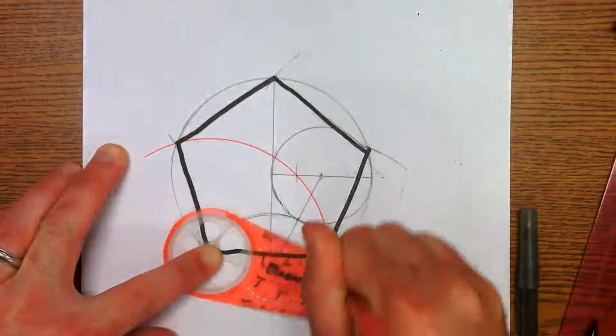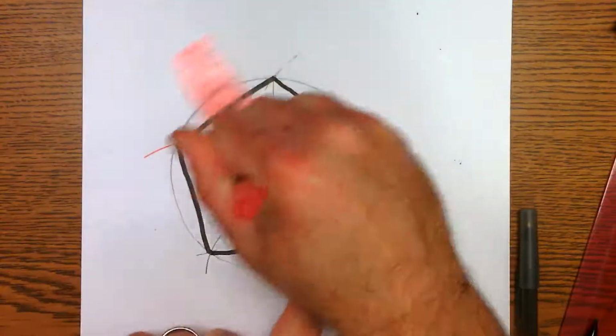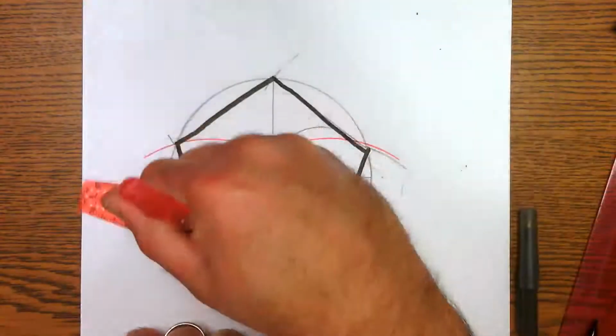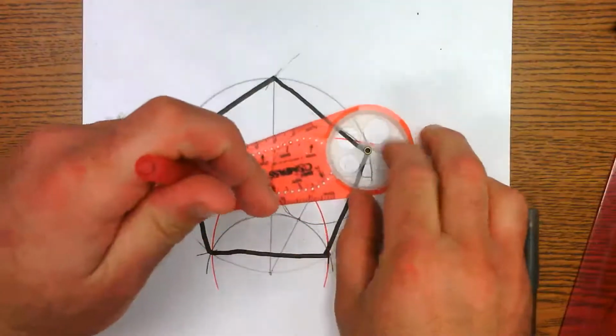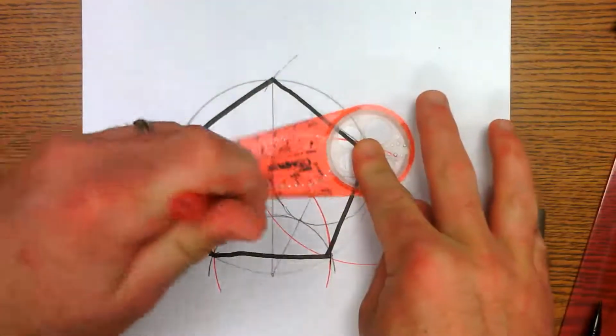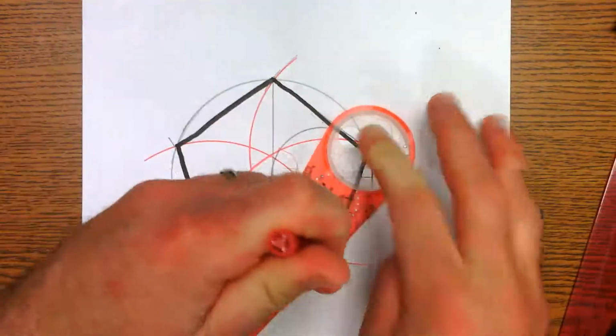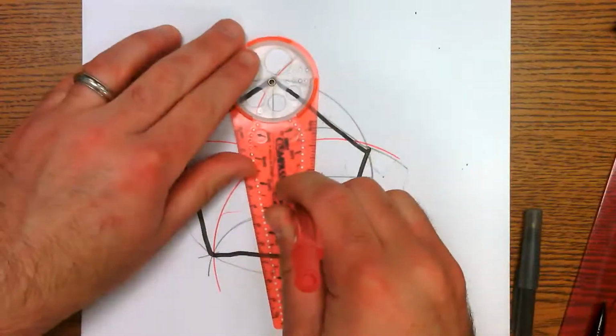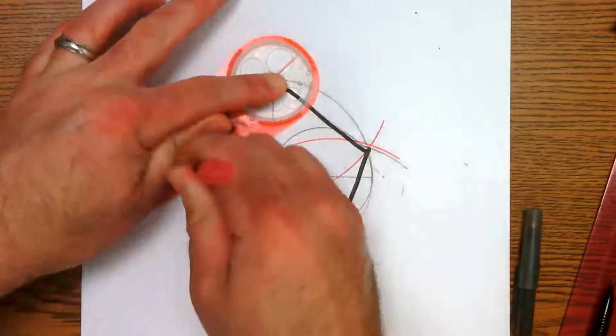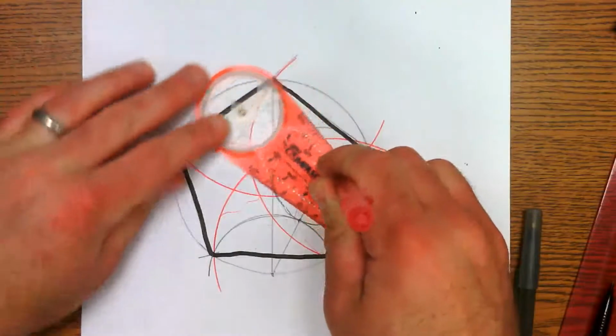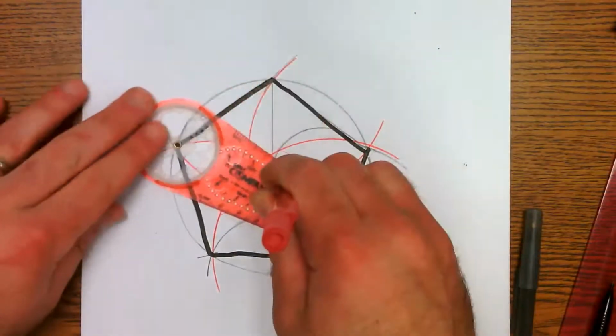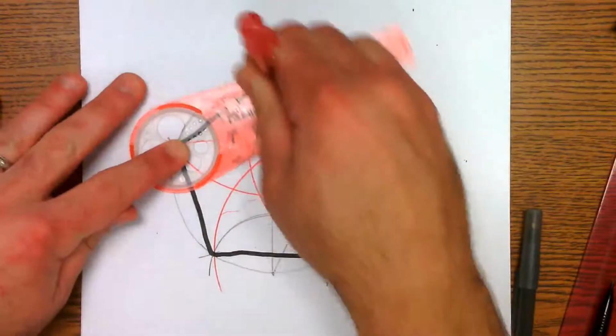They have you make arcs like this, and I'll try to go fast here. There's the bell. All right, these should go through all the vertices if you're doing it right. And I'm going to have a little drag mark there.